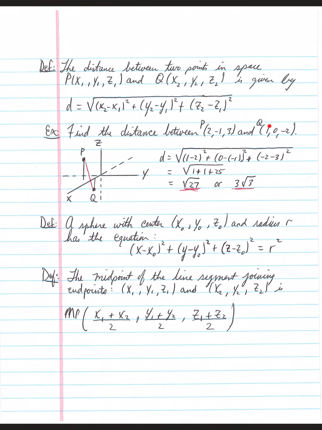Distance is the square root of (1 minus 2) squared plus (0 minus negative 1) squared plus (negative 2 minus 3) squared. Negative 1 squared is 1, positive 1 squared is 1, and negative 5 squared is 25. So that gives us a total of 27. Square root of 27 is the distance between point P and point Q. Q is actually underneath the x-axis. Point P is above.